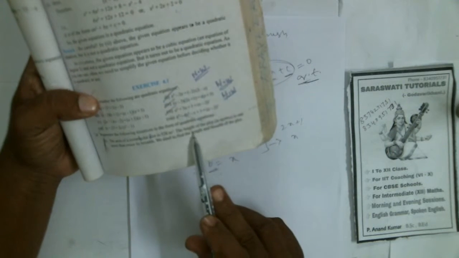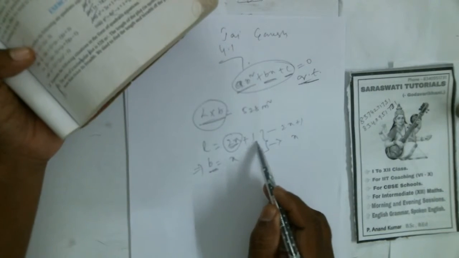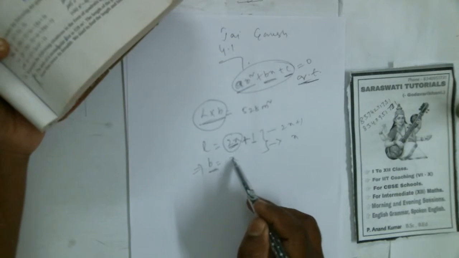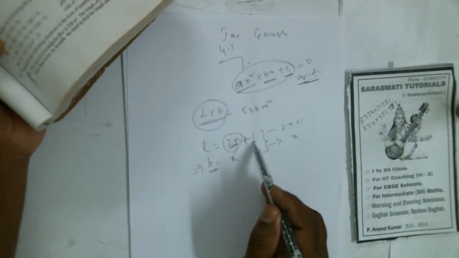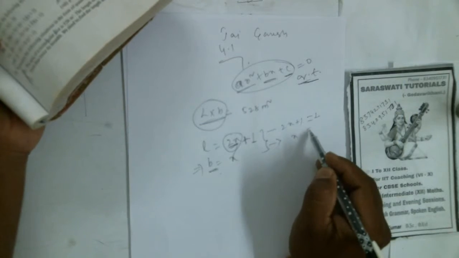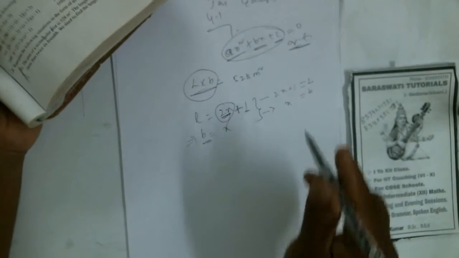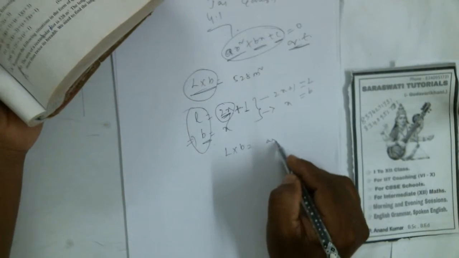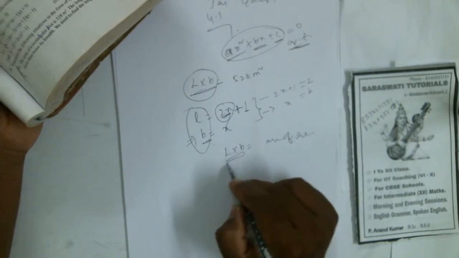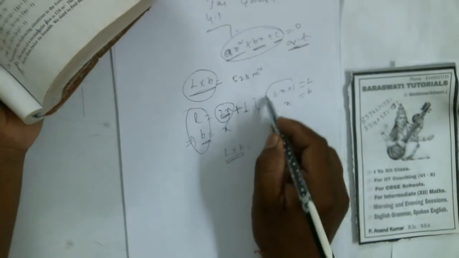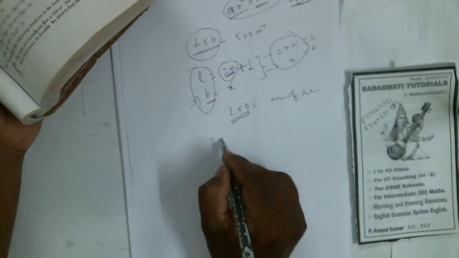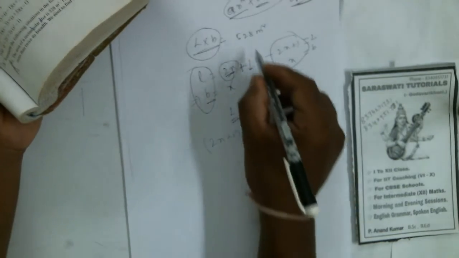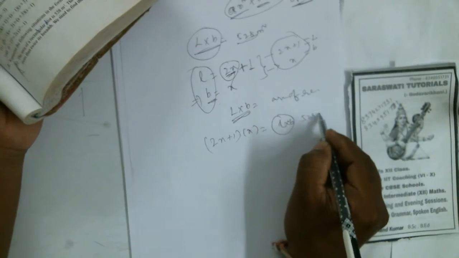Why? Because the length of the plot is one more than twice its breadth. One more means you have to add 1, and twice means we have to multiply by two. So this is length and this is breadth. Multiplying L into B gives the area of the rectangle, so 2x plus 1 into x equals L into B. But L into B is equal to 528 meters square.